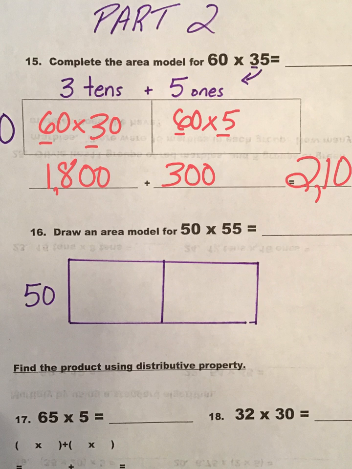So in front, I put the 50 because that's the easiest number to multiply by. This first 5 here is going to be 5 10s. And the other 5 is going to be 5 1s. So now we just, in the box, do what it says. 50 times 5 10s, that's the same as saying 50 times 50. Well, 5 times 5 is 25. So 50 times 50 is 2,500.